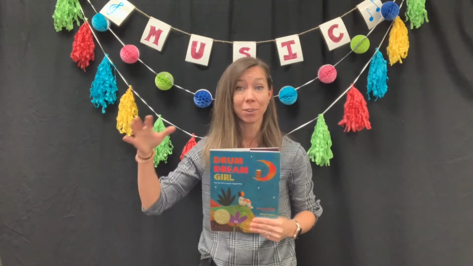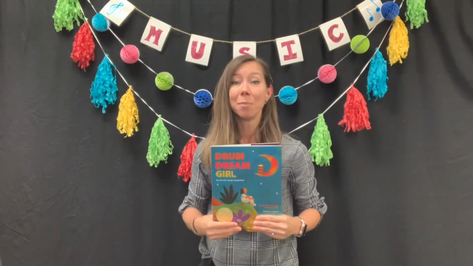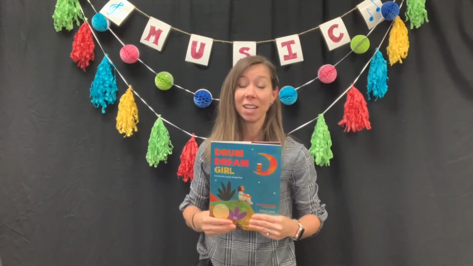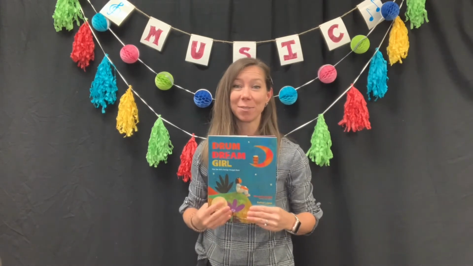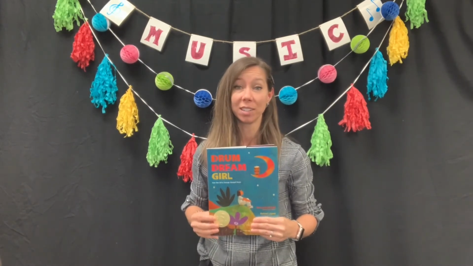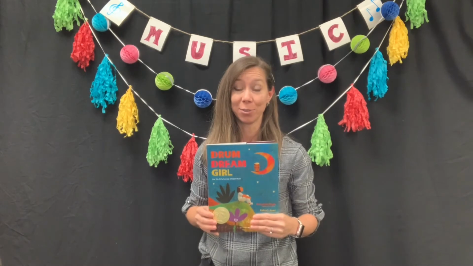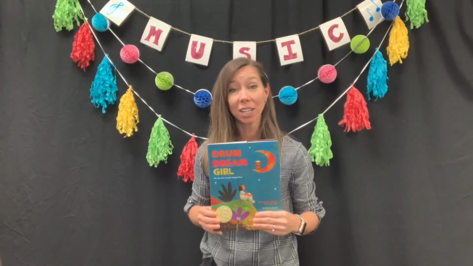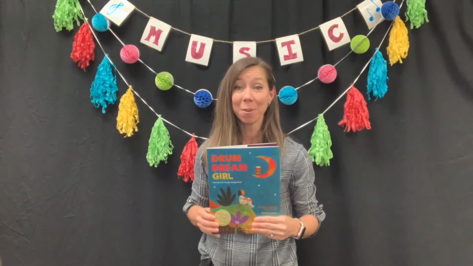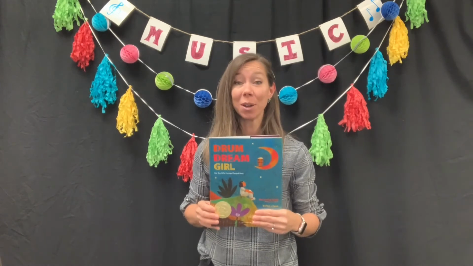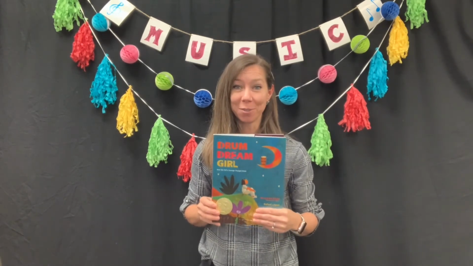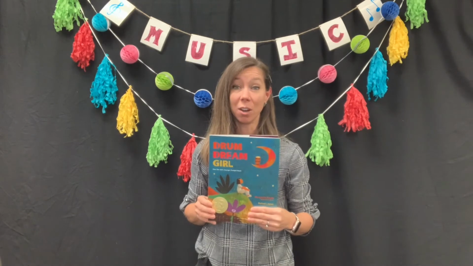It could be a bin or a bucket turned upside down. But we're going to drum along together to some of the word combinations and the rhythms that are created in those words as we read through the story. And at the end, you're going to have an opportunity to compose and make up some of your own Drum Dream Girl rhythms to play on your own.